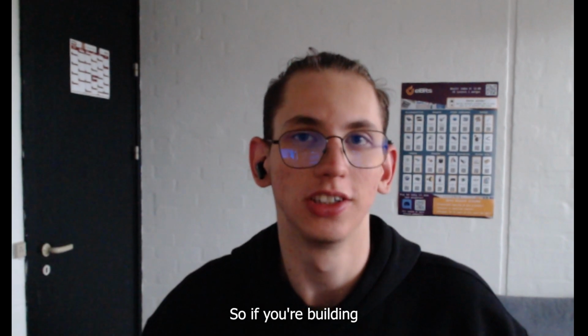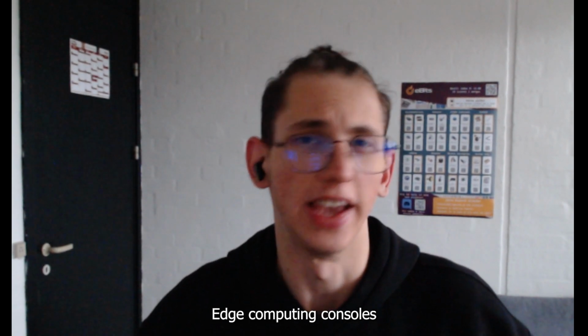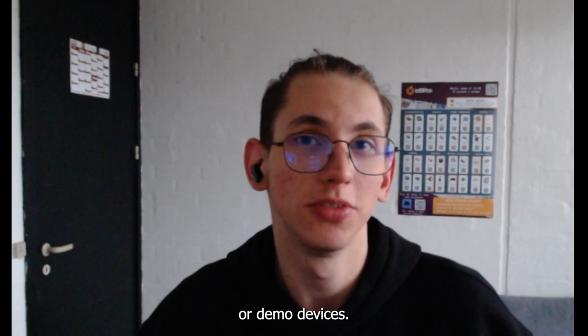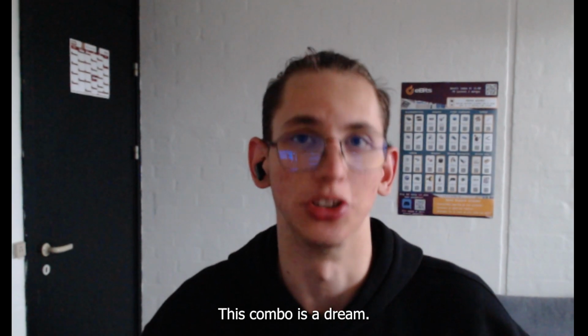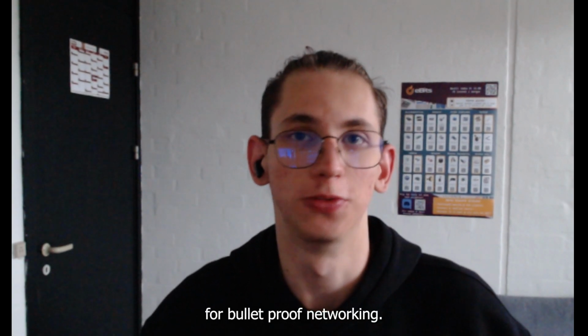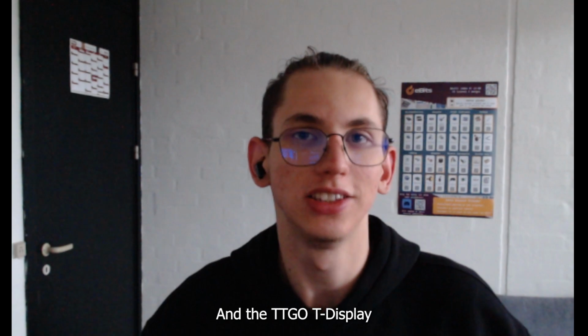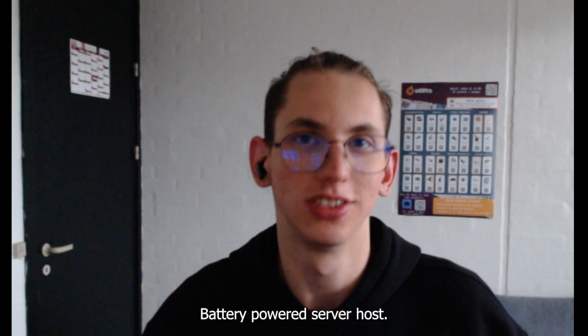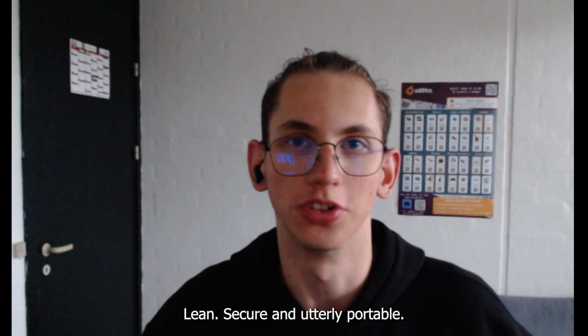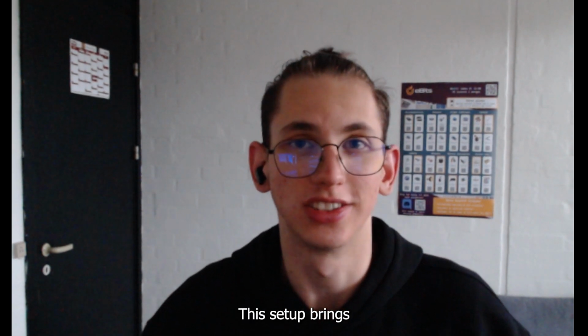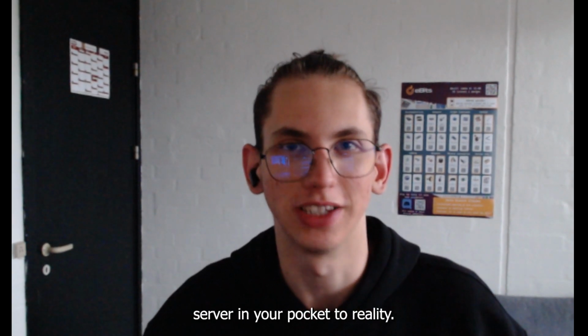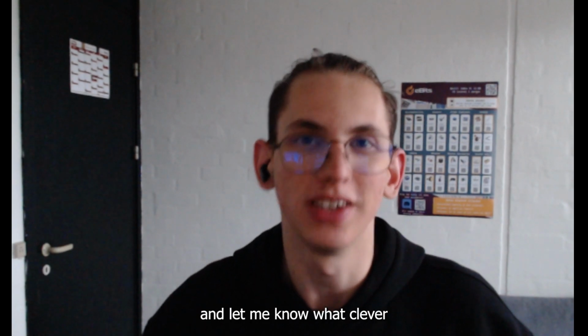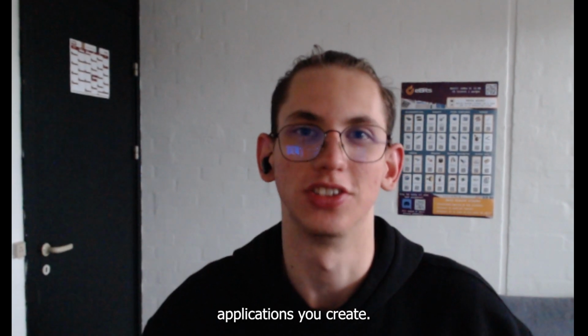So, if you're building compact IoT gadgets, edge computing consoles, or demo devices, this combo is a dream. Mongoose.WS for bulletproof networking, and the TTGO T-Display for a self-contained, battery-powered server host, lean, secure, and utterly portable. This setup brings server in your pocket to reality. Give it a spin and let me know what clever applications you create.